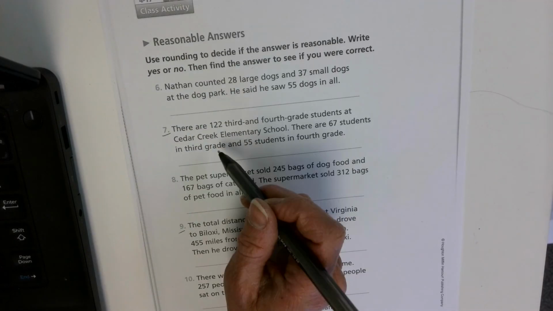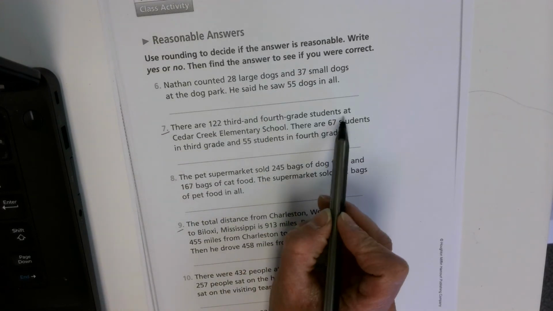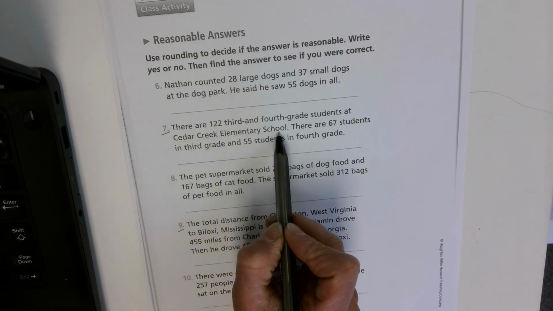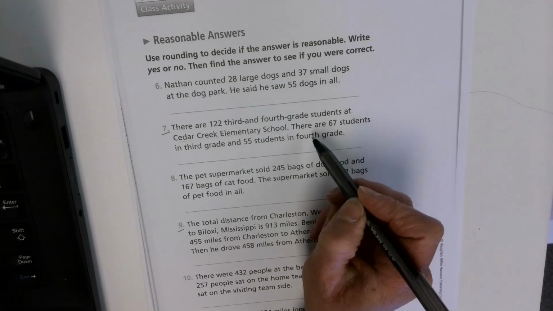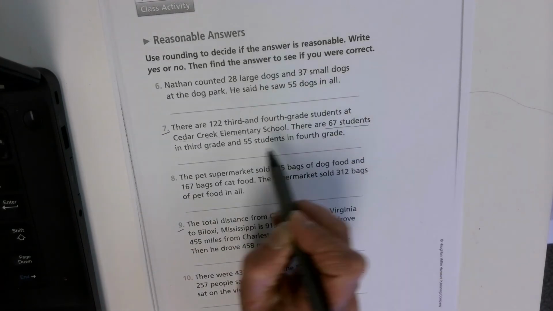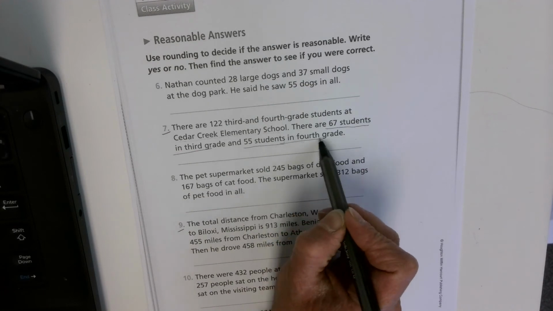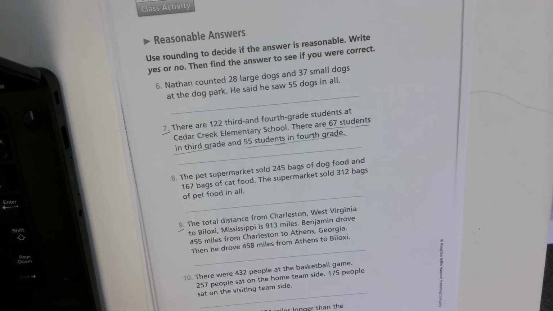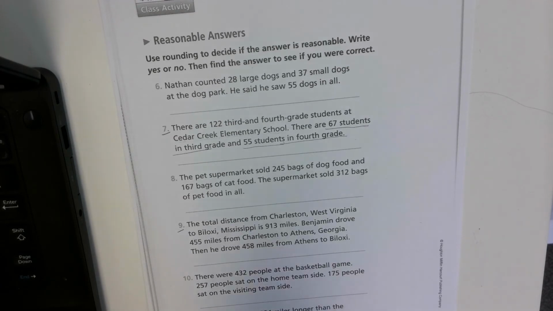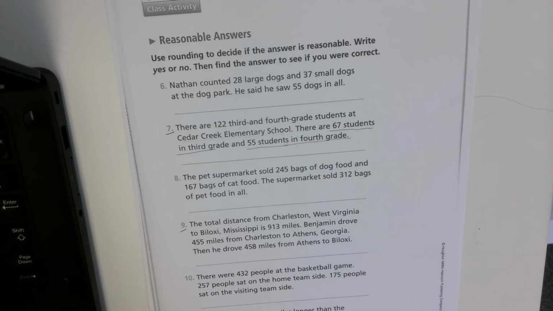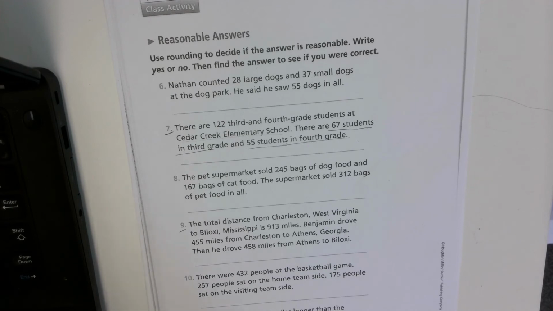There are 122 third and fourth grade students at Cedar Creek Elementary School. Wow, that's a lot. There are 67 students in third grade and 55 students in 4th grade. So here's what we're doing with this type of problem. You're probably saying, but it's not asking me anything. How come it doesn't say how many this, how many that?